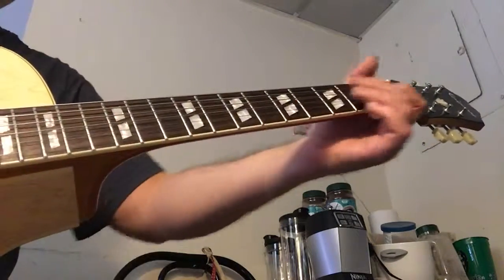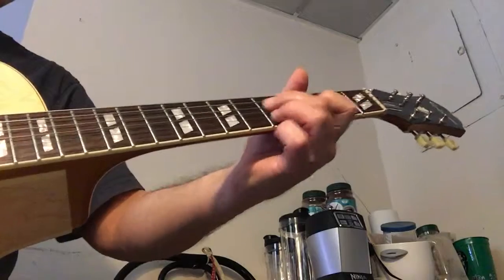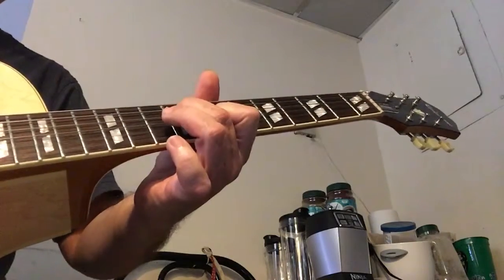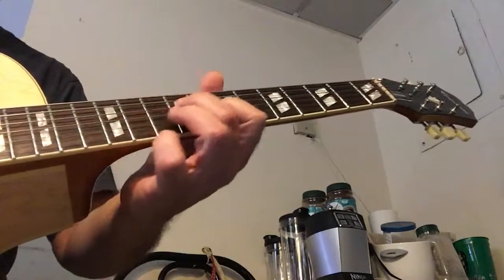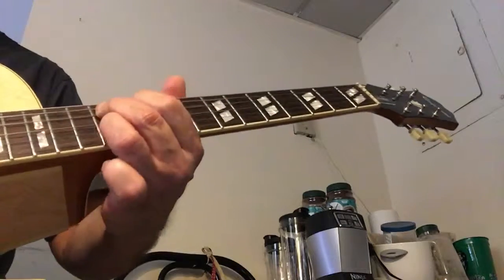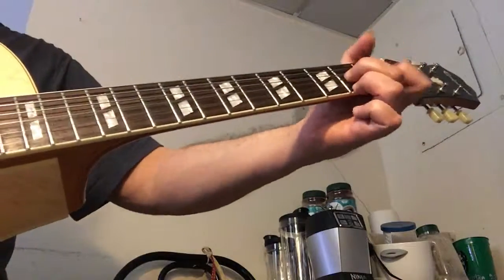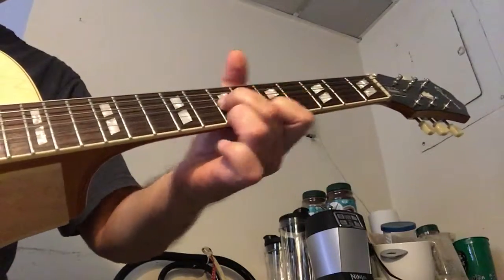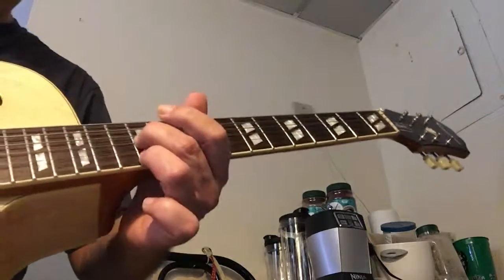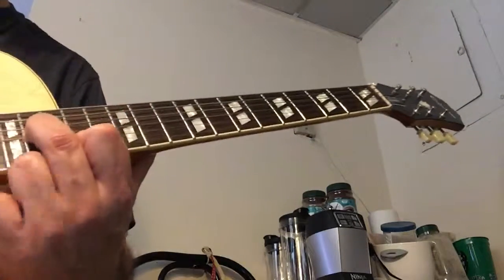So we've used the major and minor 6 to harmonize the whole scale, the G major scale.